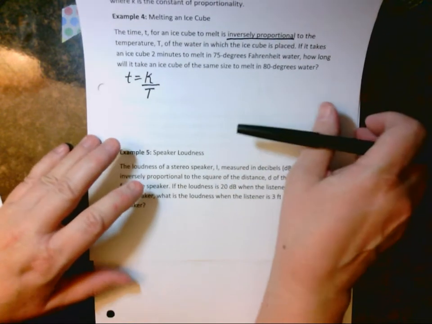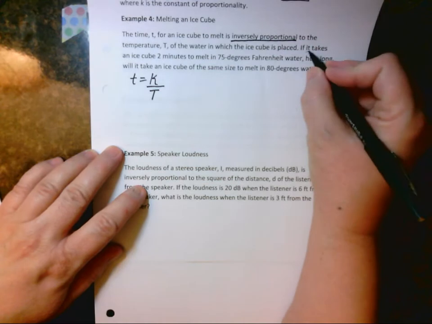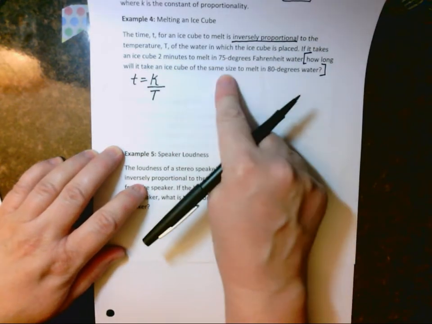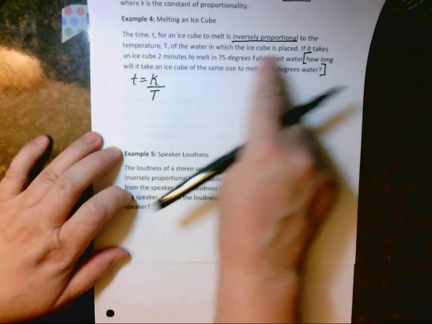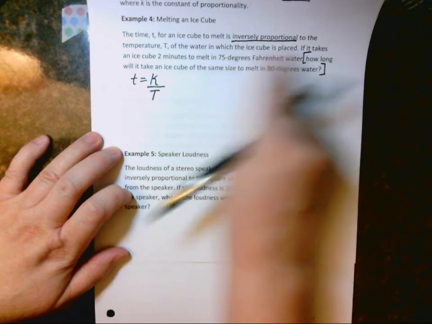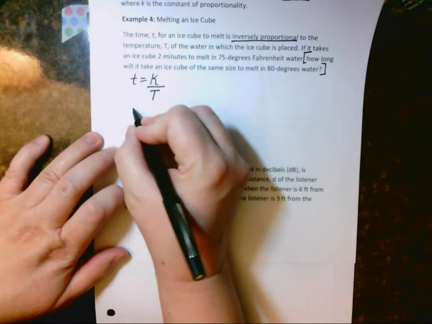If it takes an ice cube 2 minutes to melt at 75 degrees Fahrenheit, here comes the second part: how long will it take this ice cube to melt in 80 degree water? So we take the first set of numbers and put them into this first equation to find the K, just like before. It takes an ice cube 2 minutes. Little t was time.